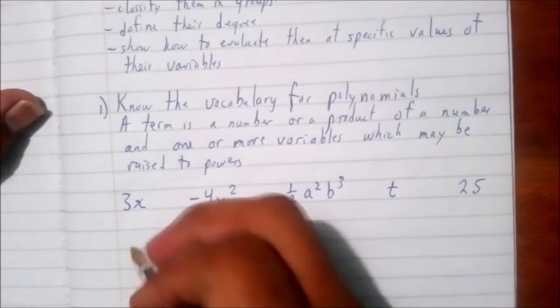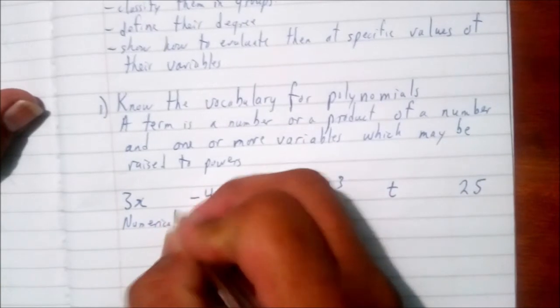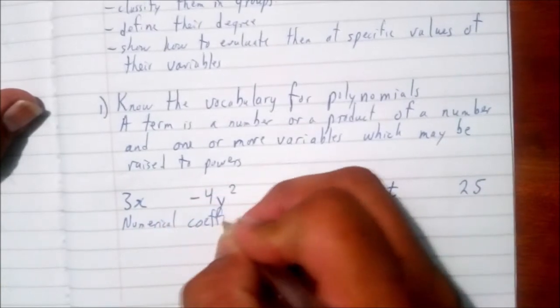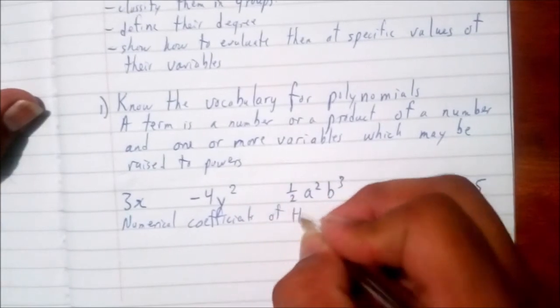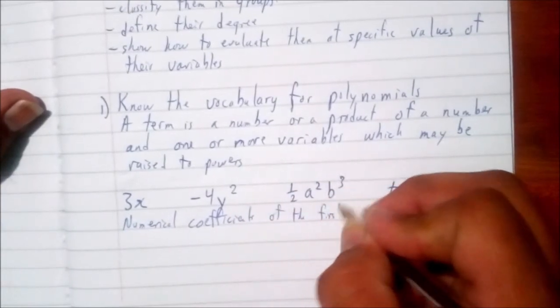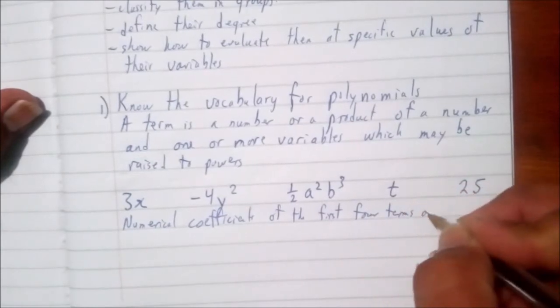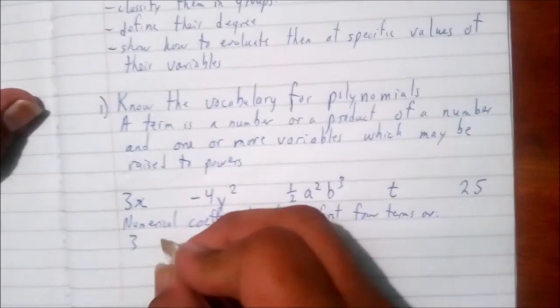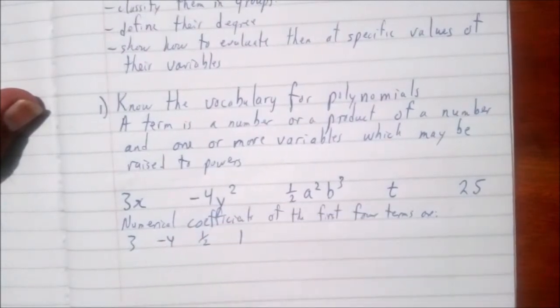The numerical coefficients, or simply coefficients, of the first 4 terms are 3, -4, 1/2, and 1.